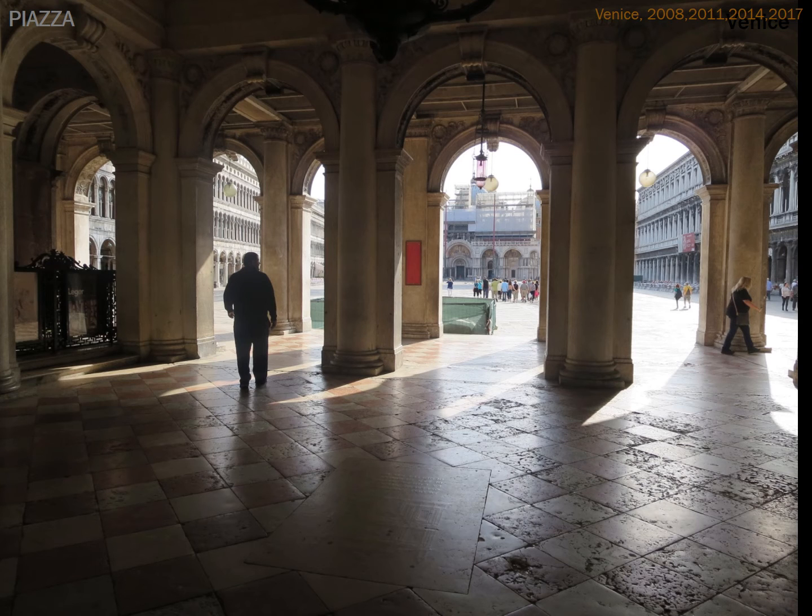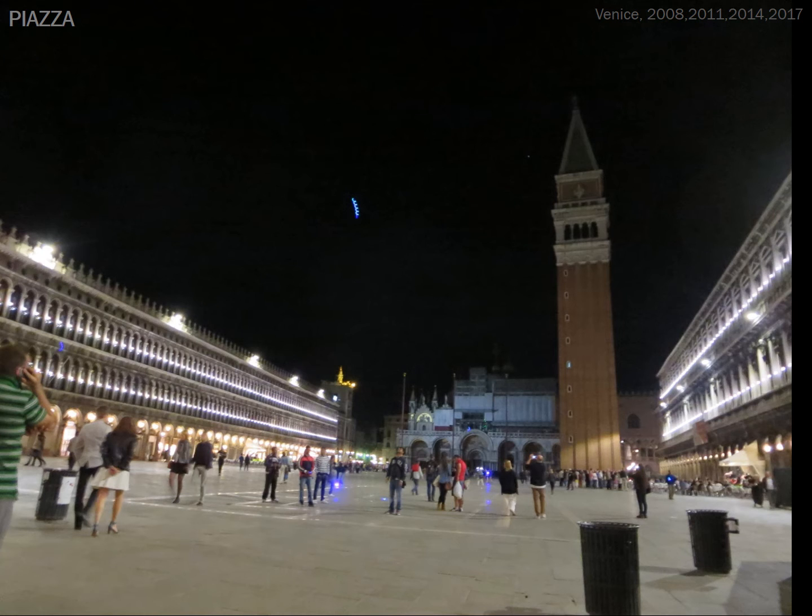So Piazza San Marco again. Can't get enough of that. I don't get tired of looking at pictures of this. Hopefully you don't either.